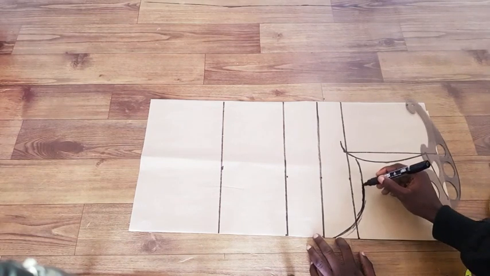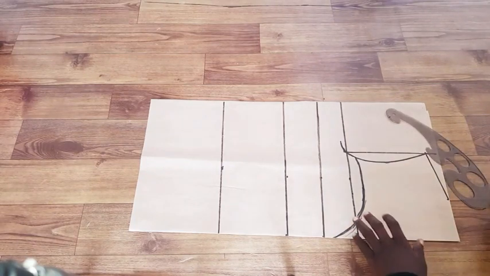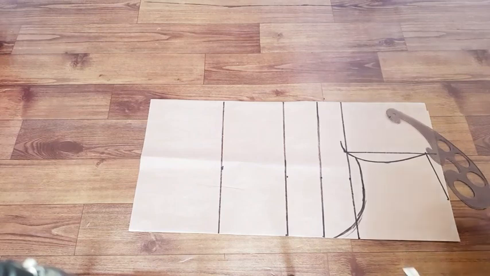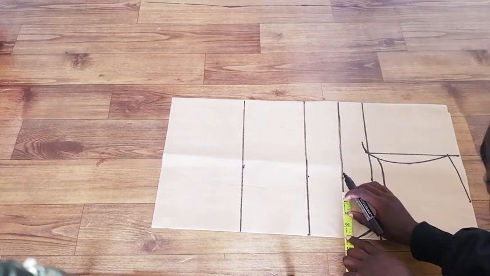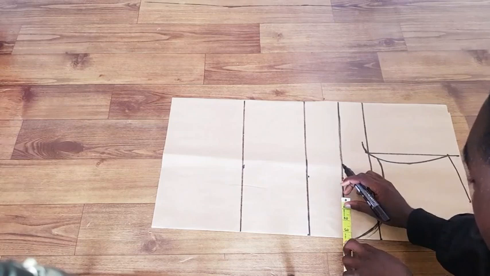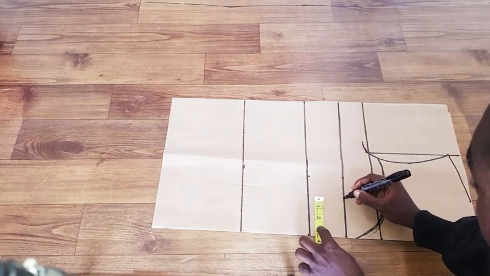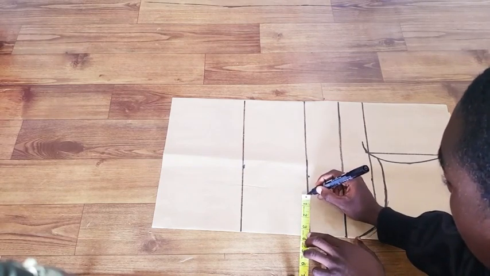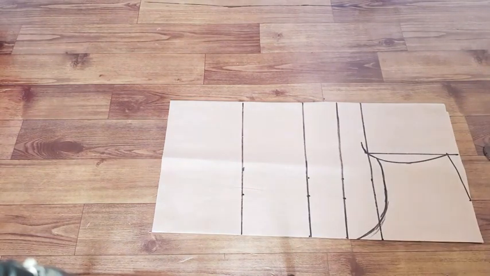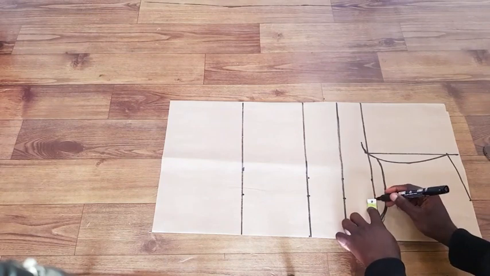After marking the yoke, I'll use the bust span measurement, that is the nipple to nipple measurement. I'll divide it by 2, then mark it on the bust line, the chest line, the under bust line, and also on the waistline. In my case it is 7 inches, so I divide 7 inches by 2 and it's 3.5 inches. So I'm marking 3.5 inches on the bust line, chest line, and the under bust line. I'll just connect them together.